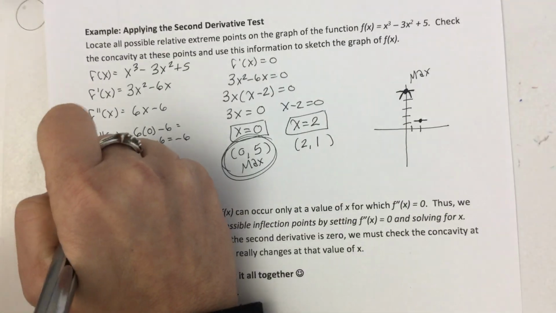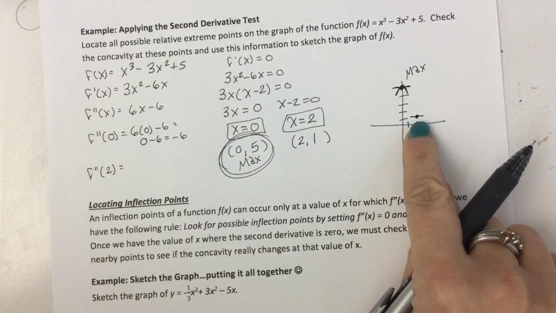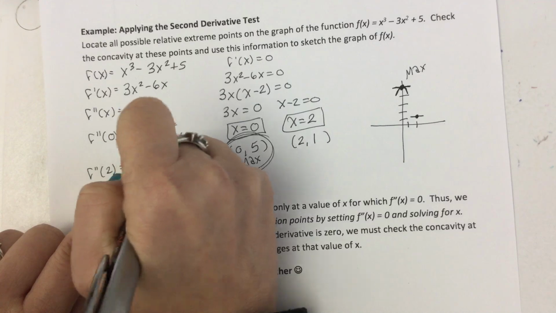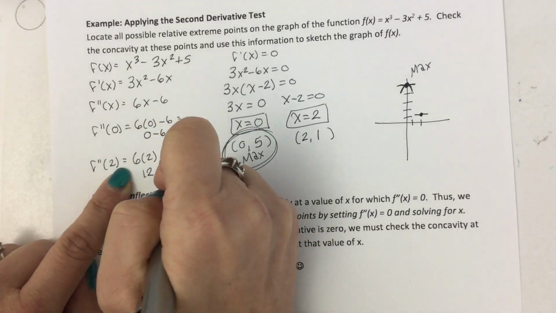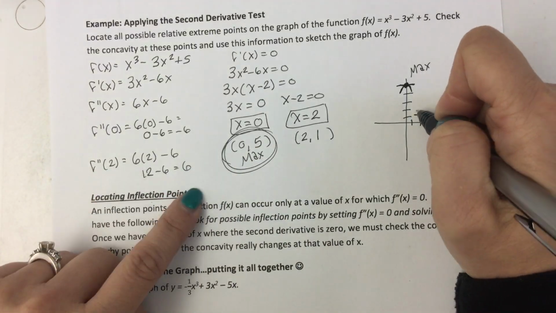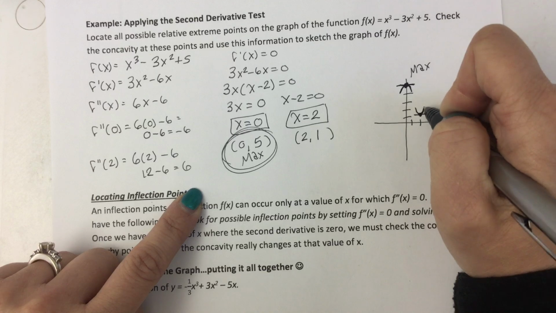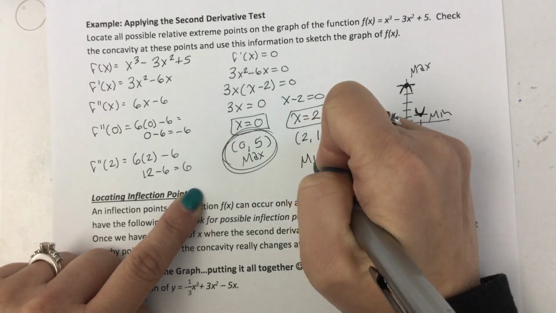Now I take the second derivative and I fill in the 2. I want to know what's happening here. 6 times 2 minus 6. 6 times 2 is 12. 12 minus 6 is 6. This is positive. So where x is 2, it's concave up. Okay, now that means this is a minimum.